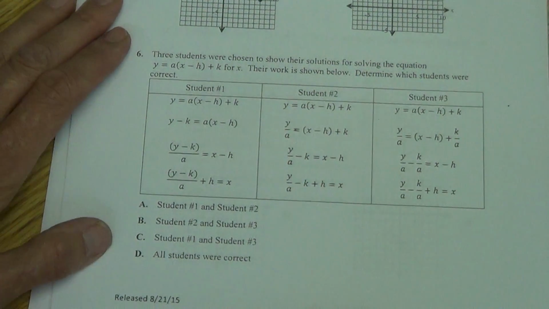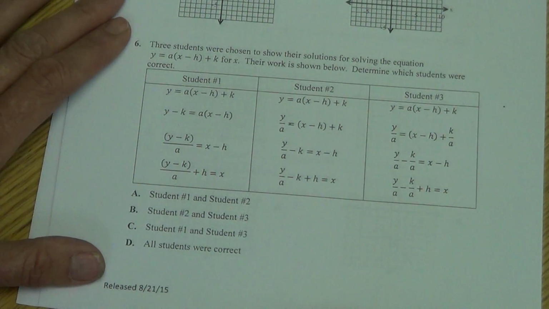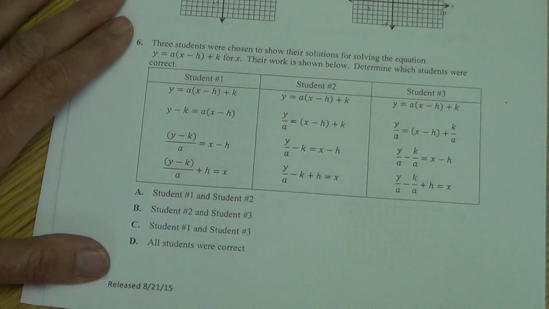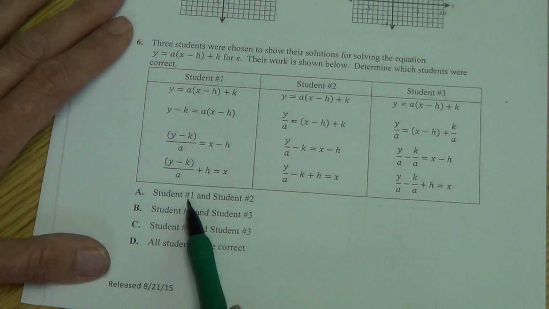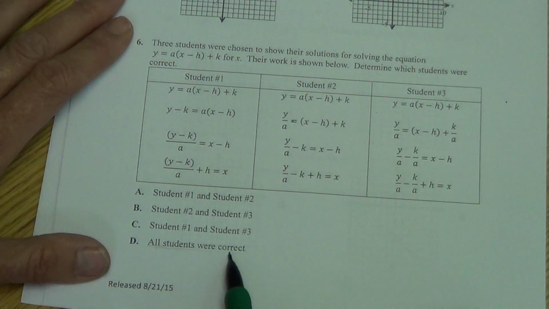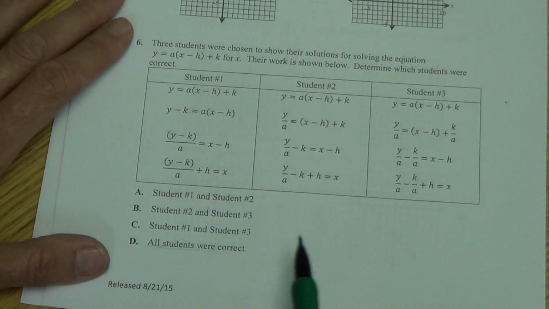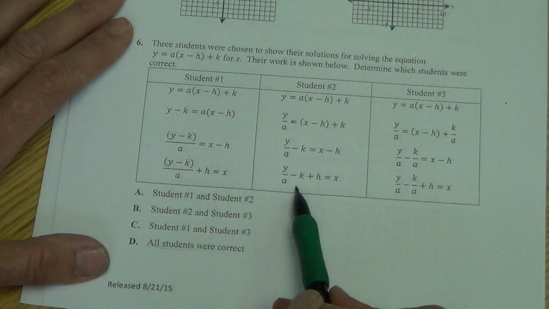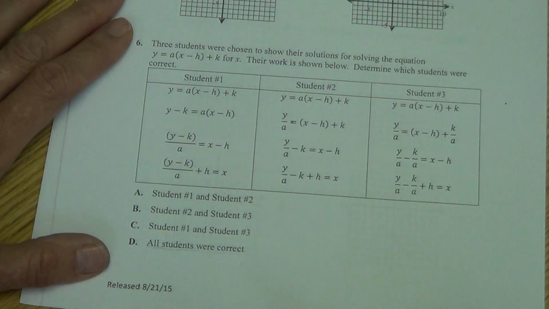Number 6. If you read this, 3 students were chosen to show their solutions for the solving of the equation y equals a parenthesis x minus h plus k for x. Their work is shown below. Determine which students were correct. When I look at this, they're either saying 2 of the students are correct or all the students are correct. They don't have any options where there's only 1 student correct. So that inclines me to come down to their answers and see which ones are equal.